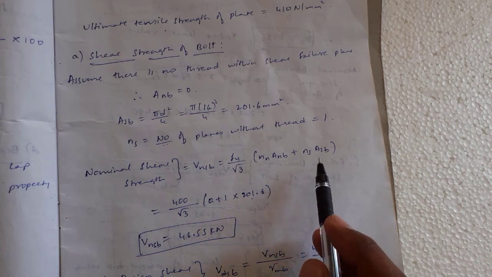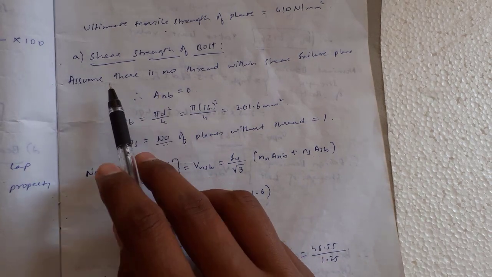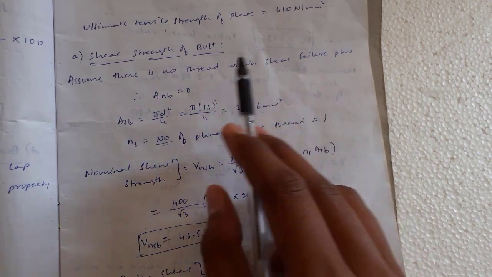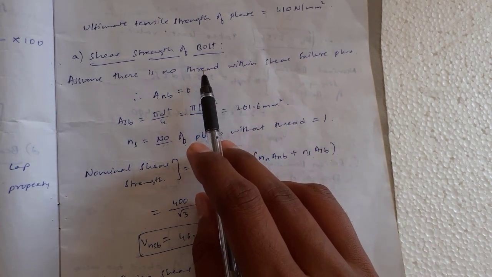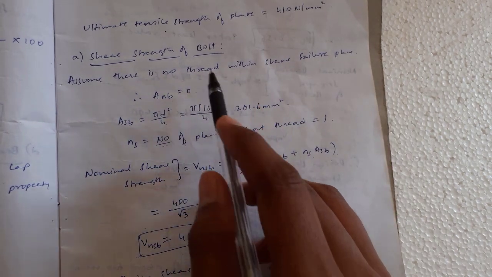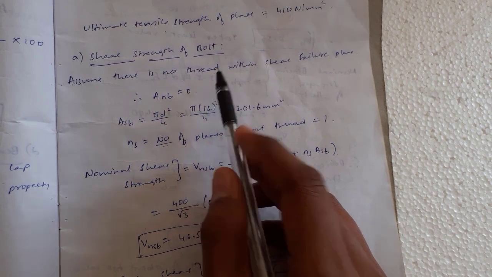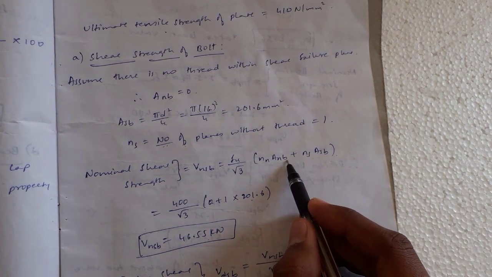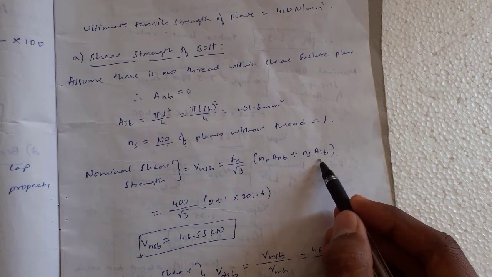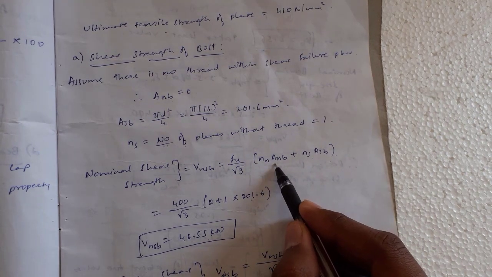So how do we have to find this out now? See here. Assume there is no thread within the shear failure plane. If you are going to consider the shank part, then no thread we have to consider. If you are going to consider the thread part, then no shank we have to consider. If you consider the thread part, then the shank part will become 0, and if you consider the shank part, the thread part will automatically become 0.